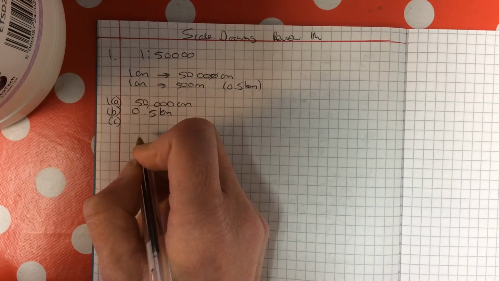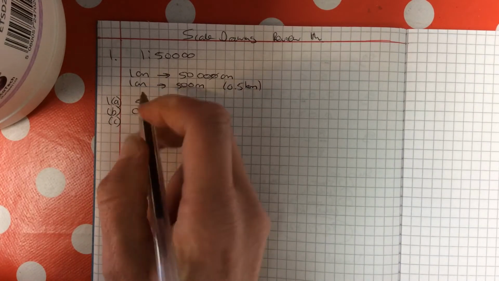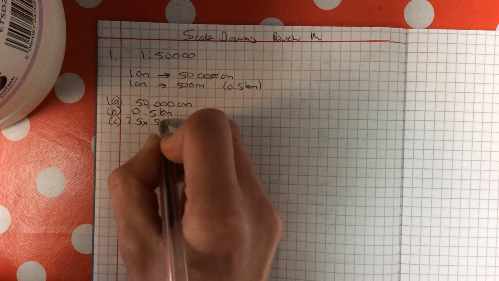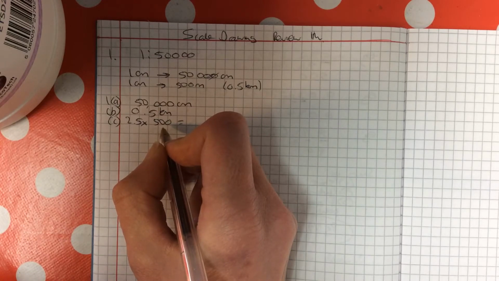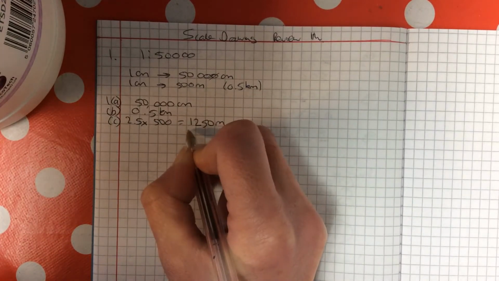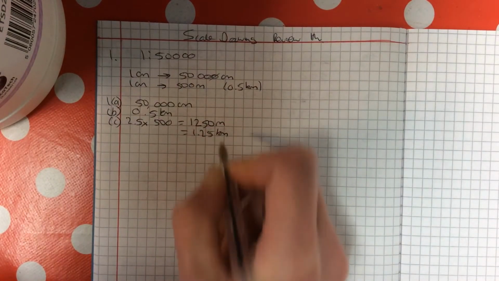Part C. A distance is measured as 2.5 on the map. How long is that normally? So 2.5 centimetres on the map: 1 centimetre goes to 500, so 2.5, if you times that up, will go to 1250 metres. You can put that into kilometres if you want. They haven't specified, so the choice is yours there.